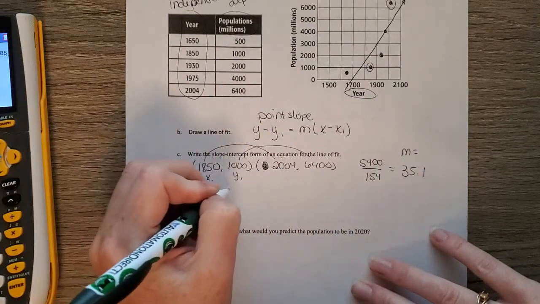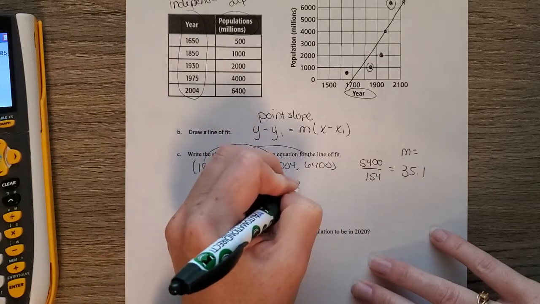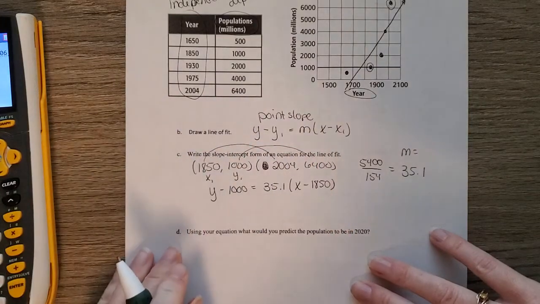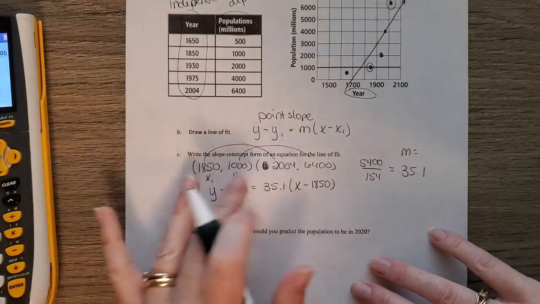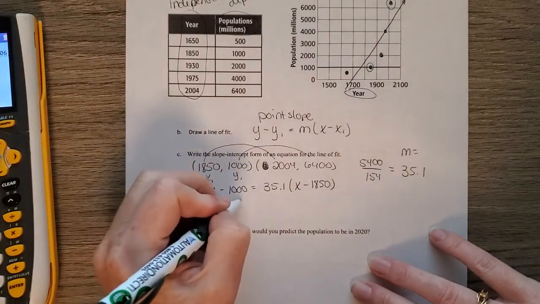So now we're going to plug in our x1, y1, and our m for slope into this equation. So y minus 1000 equals 35.1(x minus 1850). Okay, and it says to put it in slope-intercept. So slope-intercept means you solve for y. So we're going to get the y all by itself. So we're going to keep the y minus 1000.